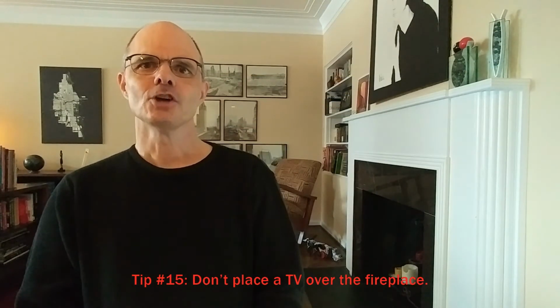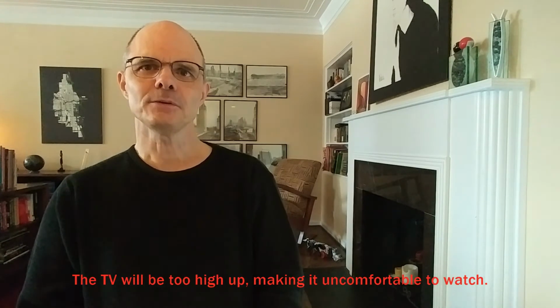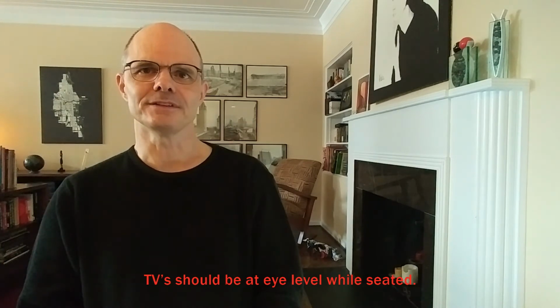Tip number 15. Don't place a TV over the fireplace. The TV will be too high up, making it uncomfortable to watch. TVs should be at eye level while seated.